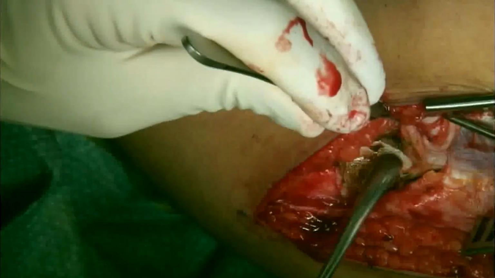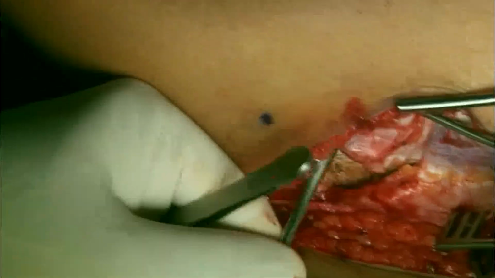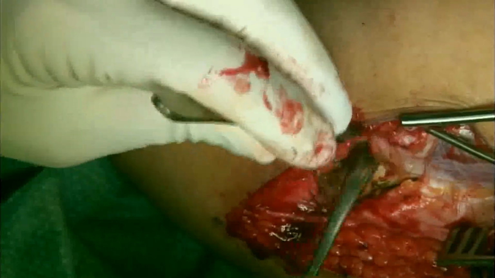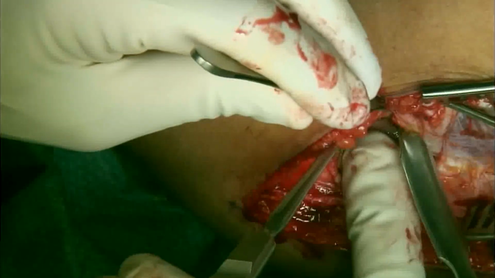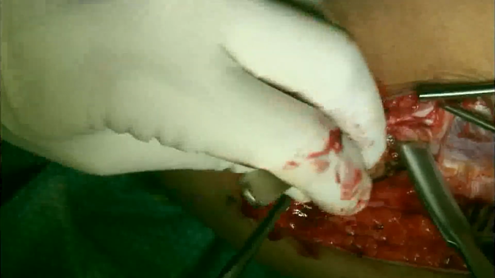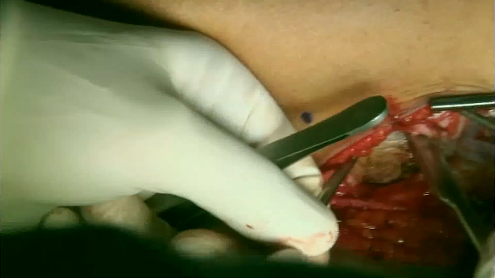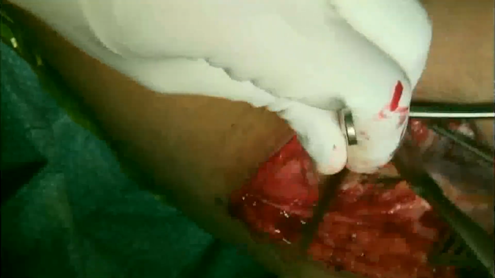Here I'm using the periosteal elevator to peel off more of the periosteum of the bone, and I will go more medially because my osteotomy is going to be here. As I peel off, I put my bone lever so that I can see where the periosteum is. It is important to stay subperiosteal to keep you safe when you do your osteotomy.